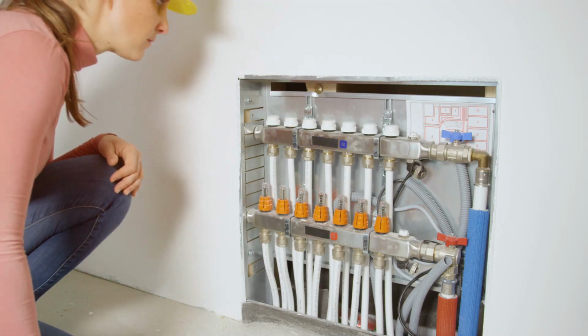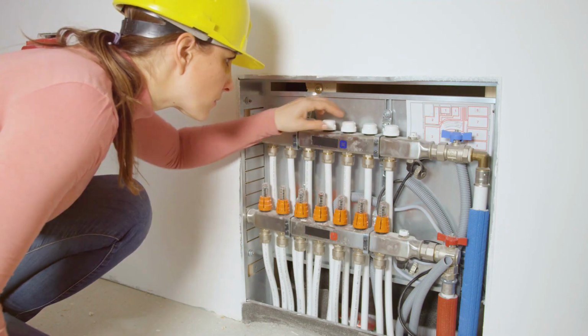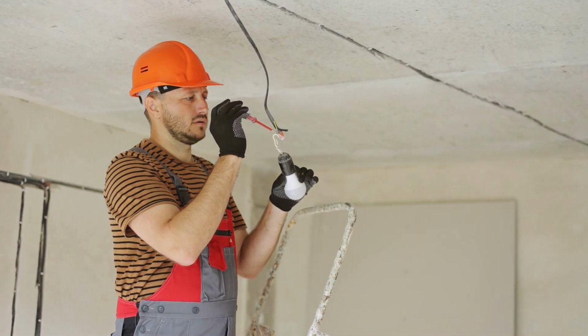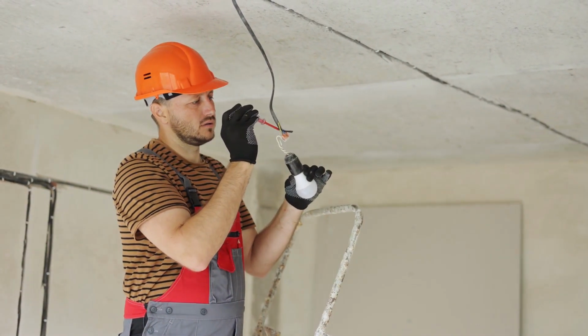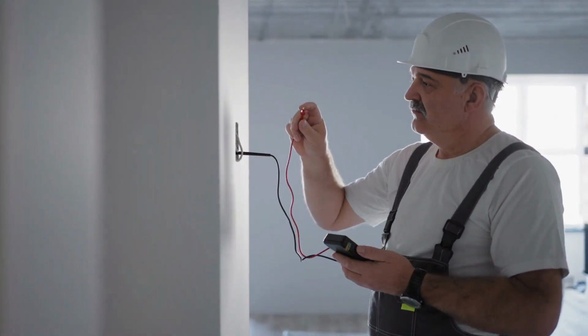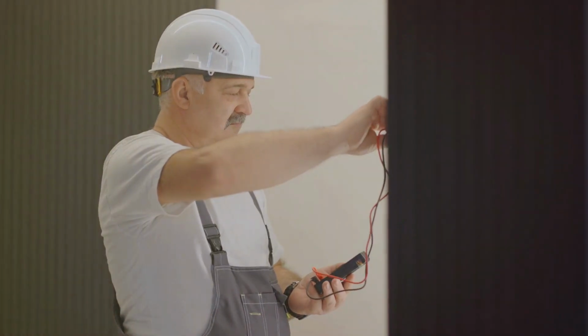Section 2, Scope of BS 7671. Where does it apply? BS 7671 applies to almost all electrical installations in the UK. This includes homes, offices, shops and factories. However, there are some exceptions.